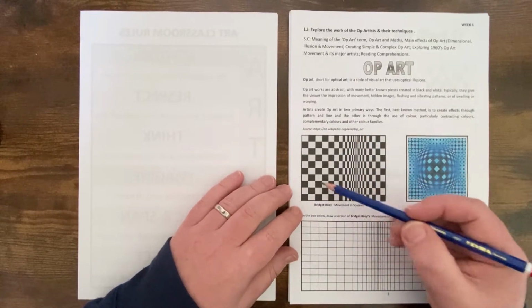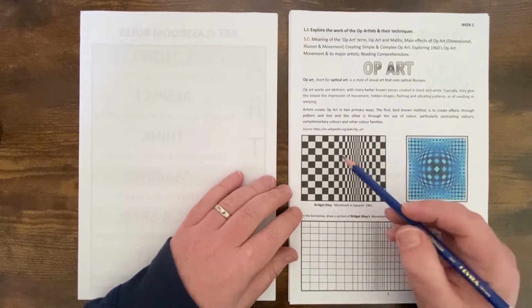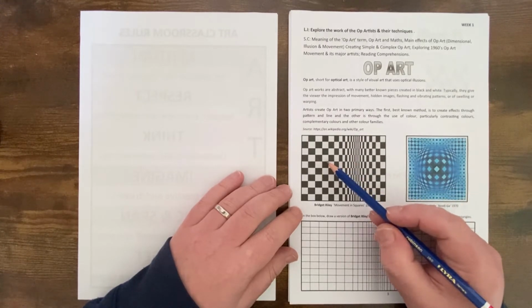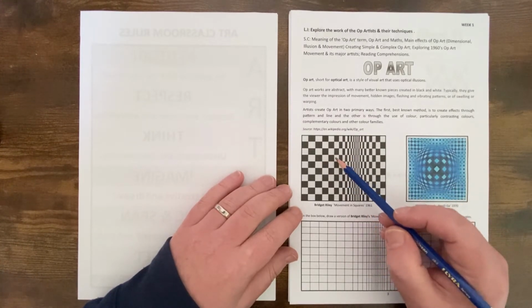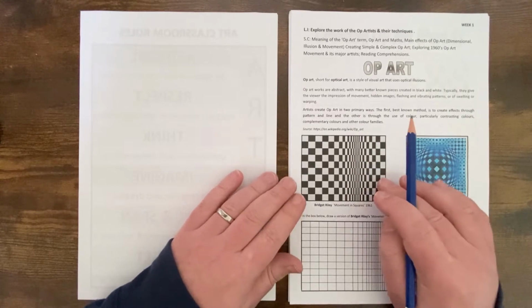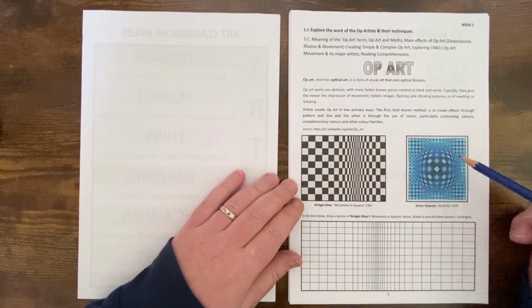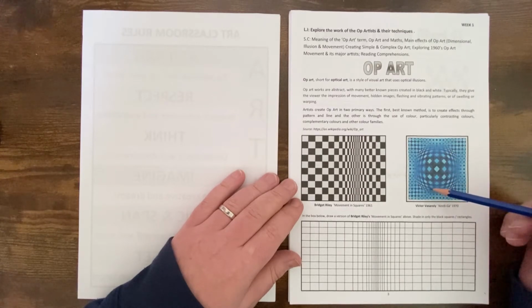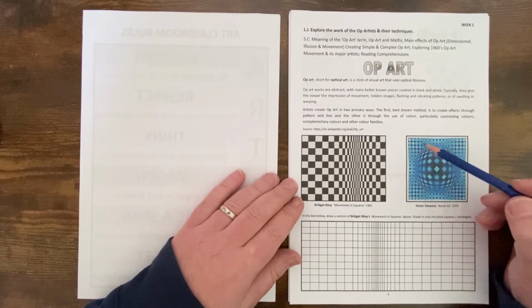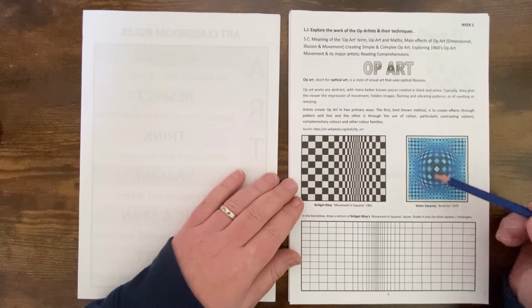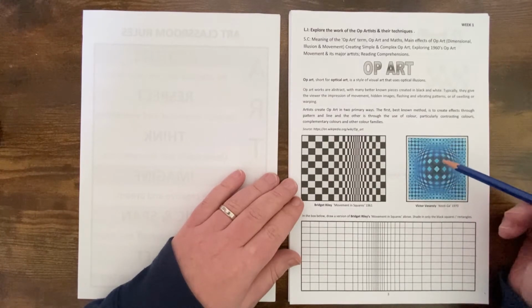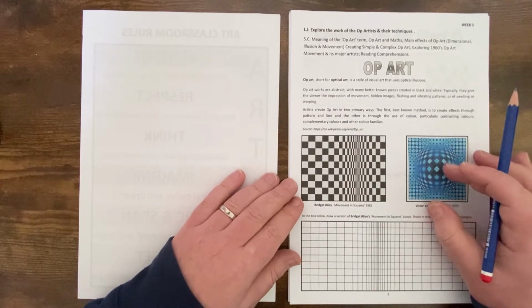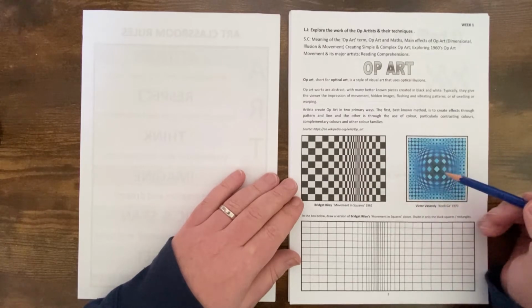So as you can see, this work here by Bridget Riley shows that by putting different types of coloured squares together, you can create the illusion that it's actually folding in on itself. This example here by Victor Vasarely shows how different patterns and different lines together can create the image of a 3D kind of warping out towards us on a 2D surface.